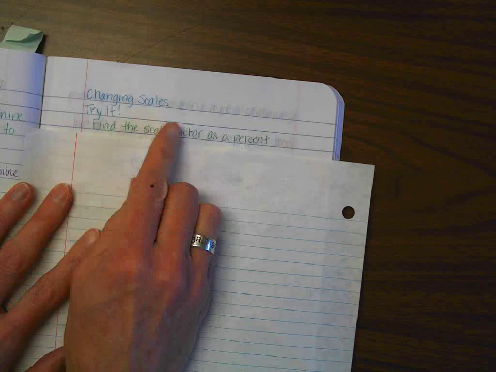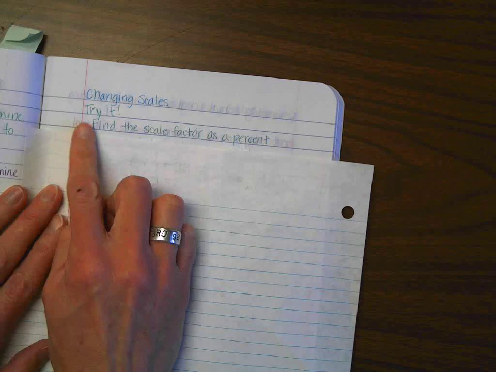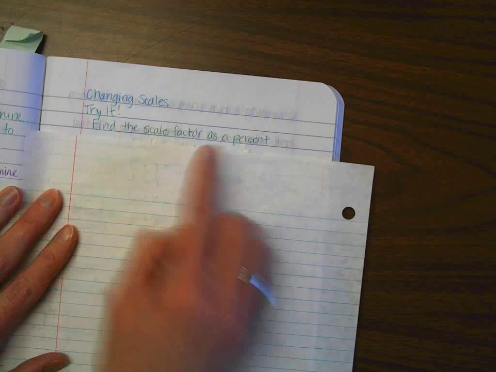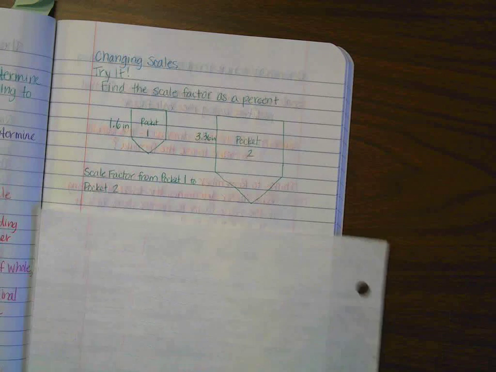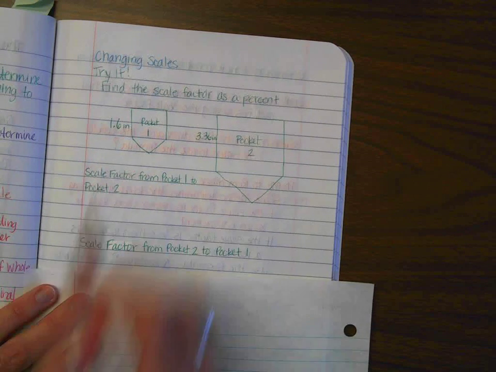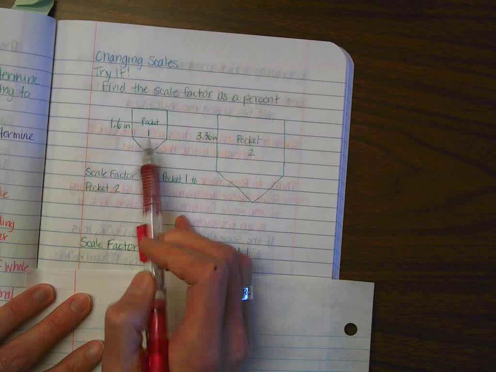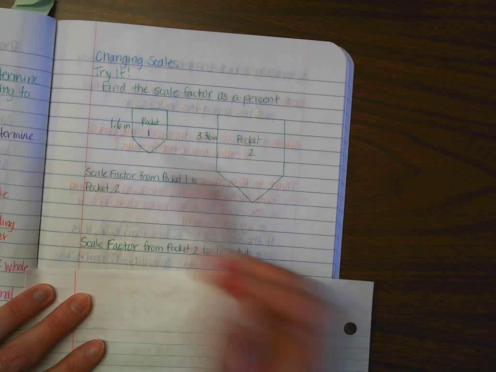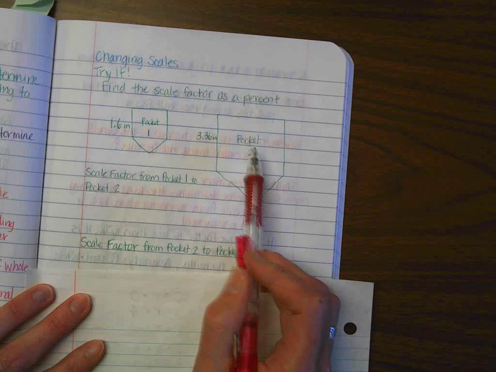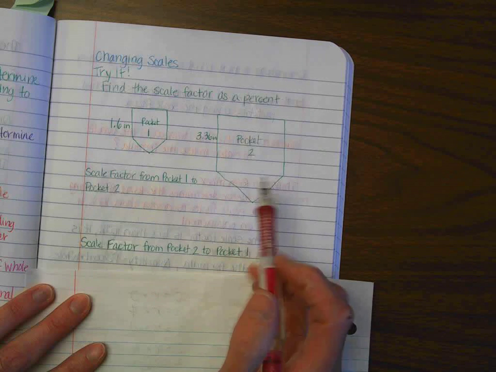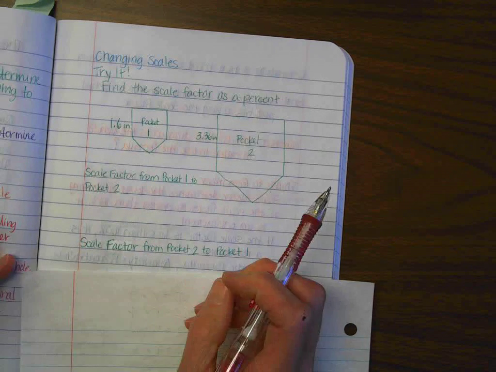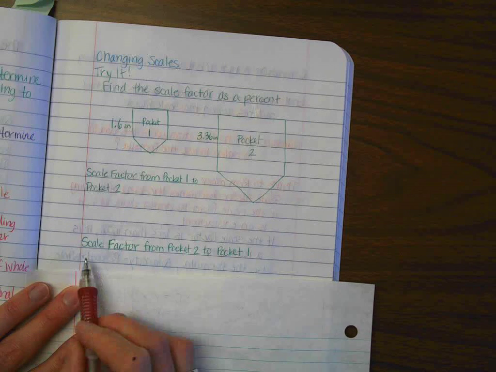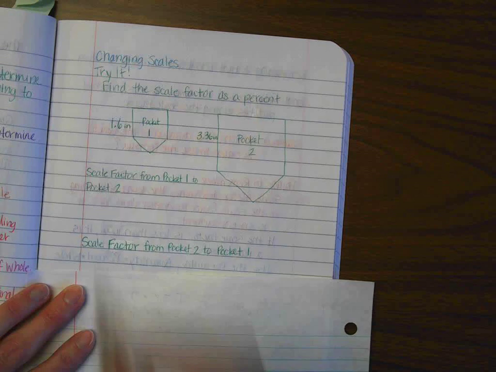Okay, so new page, changing scales. Please get that title on there. The try it. Find the scale factor as a percent. So here is our little activity that we're going to practice together. We have two pockets. This is pocket 1, it's the original. This is pocket 2, it's the drawing. Now, it could have been this is the original and this is the drawing. It doesn't really matter because our job is to find the scale factor for both of them.